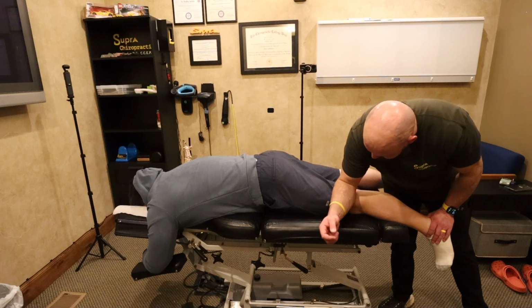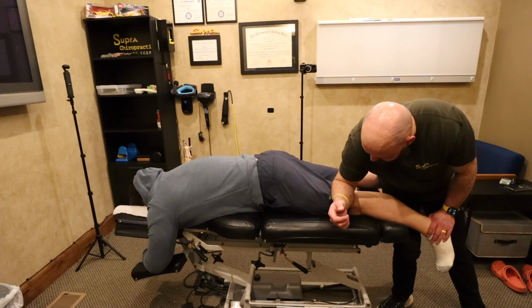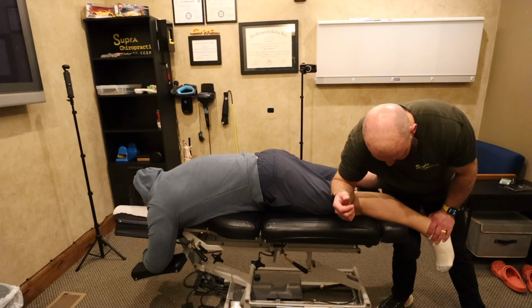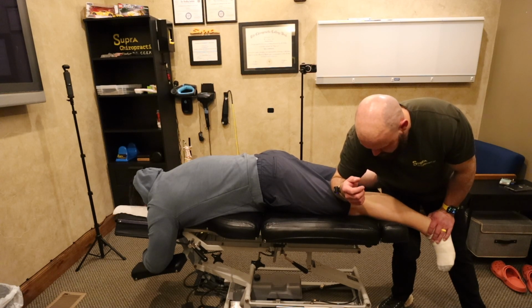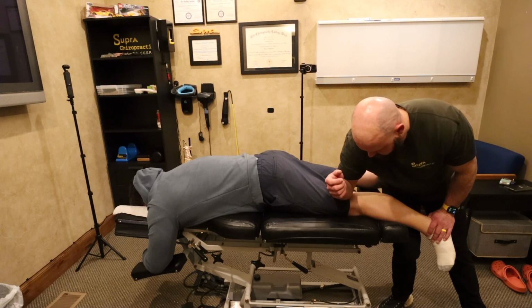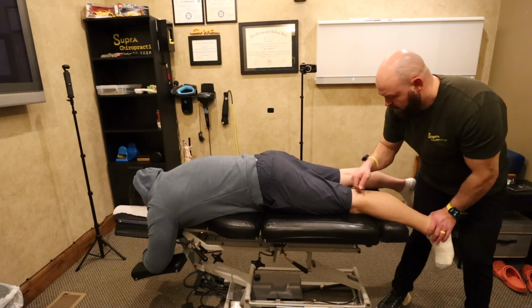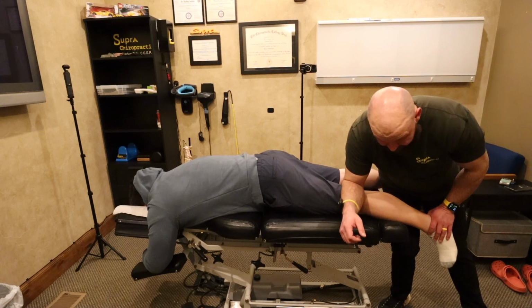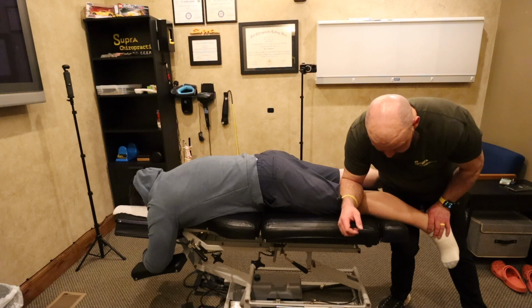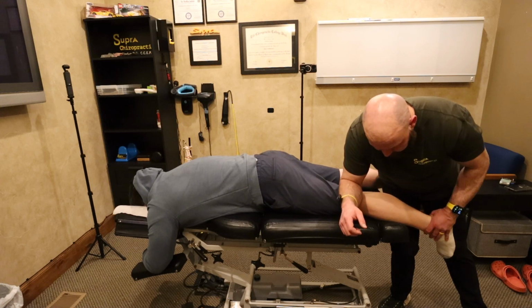Okay, and right up here, this one's going to suck a little bit. We've got the popliteus, which is going to be right back here, goes diagonal here. It helps with changing your foot position, rotating like that.